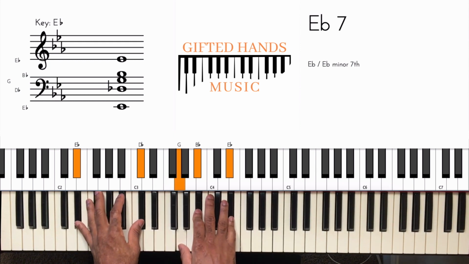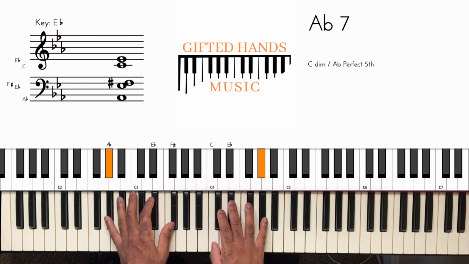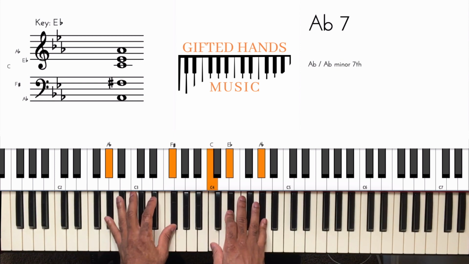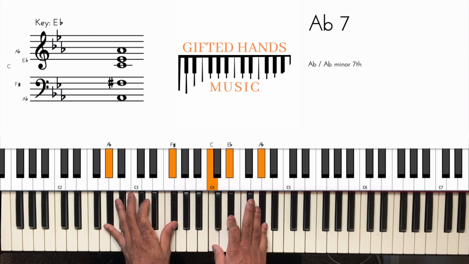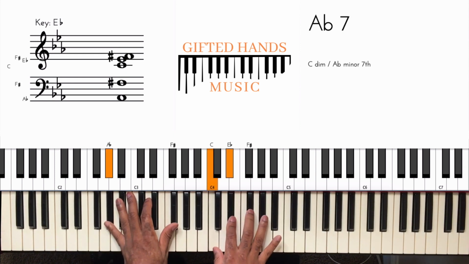So, bless that wonderful name of Jesus. And then what do we go to? The 4. And the 4 is also going to be dominant. Okay? So this is A flat major, and then I add the flatted 7th, which is G flat. Okay? G flat is the 7th.